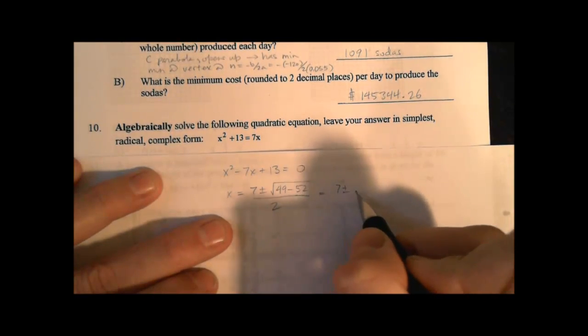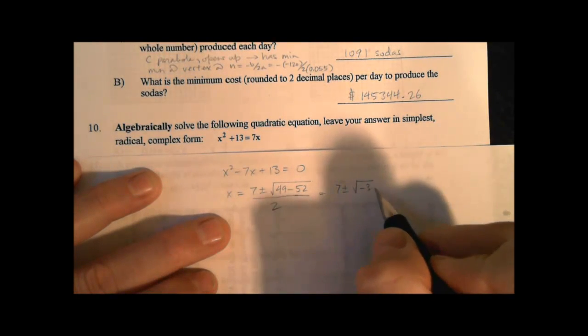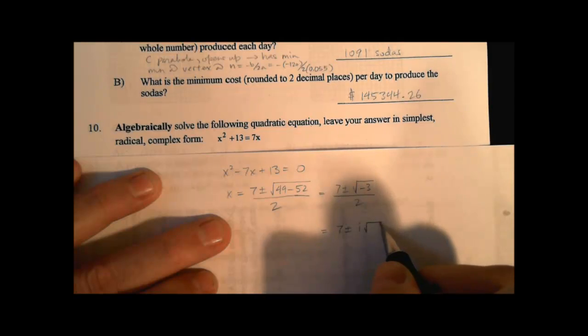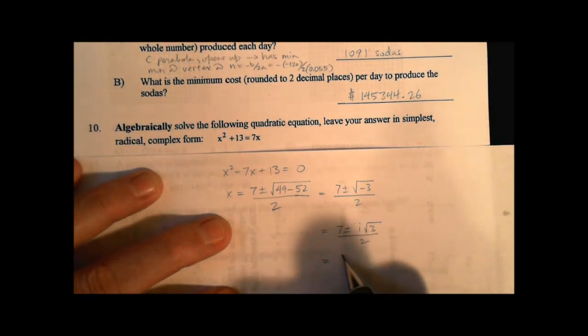So we get 7 plus or minus the square root of negative 3 all over 2. So we get 7 plus or minus i square root of 3 over 2. And to be absolutely correct, 7 halves plus or minus square root of 3 over 2 times i. That's the a plus bi form.